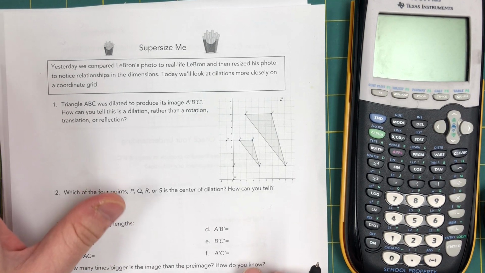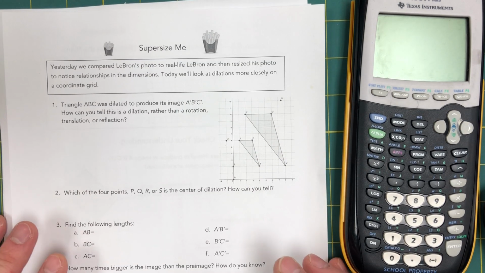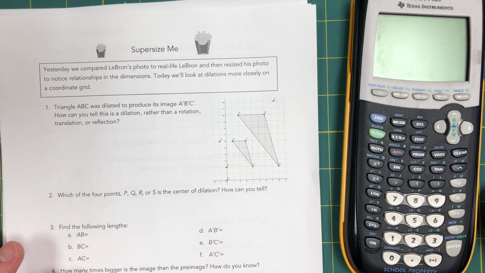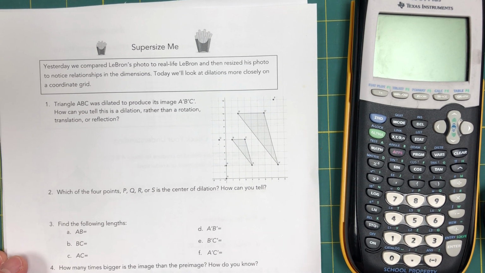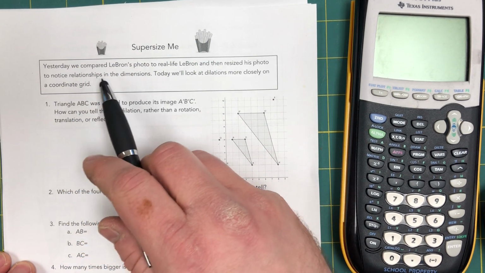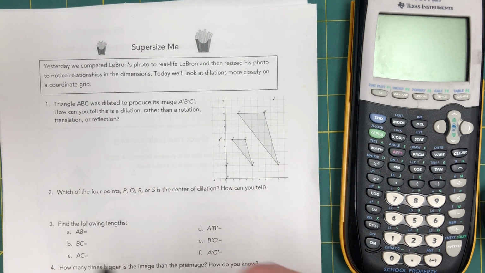Today we're going to be in 6.2 with this activity, Supersize Me. So last lesson we compared LeBron's photo to real life LeBron and resized his photo to notice relationships in the dimensions. Today we'll look at dilations more closely on a coordinate grid.